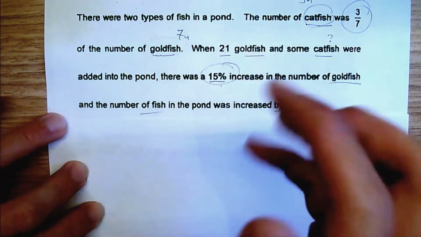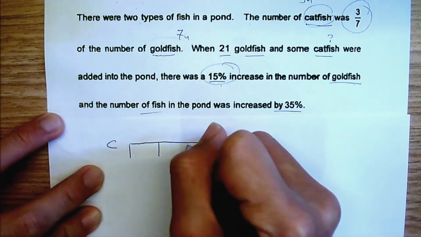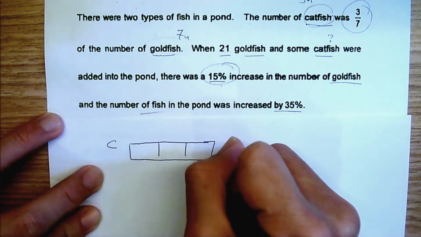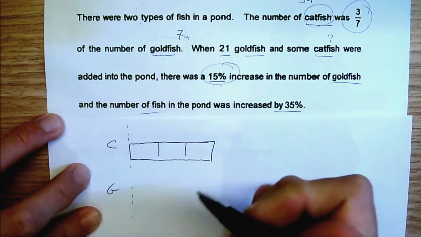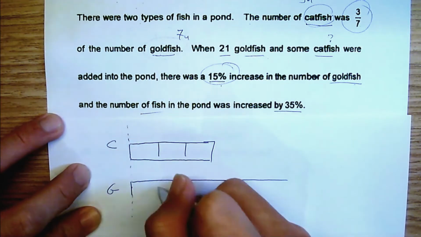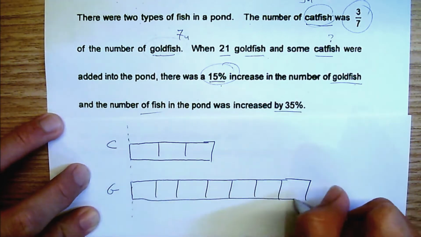So I'm going to draw the catfish. Catfish is 3 units: 1, 2, 3. And then goldfish will be 7 units: 1, 2, 3, 4, 5, 6, 7. This is the original one, right?